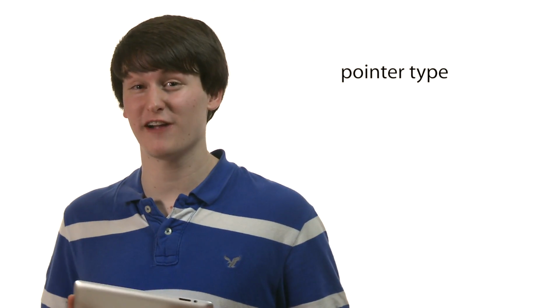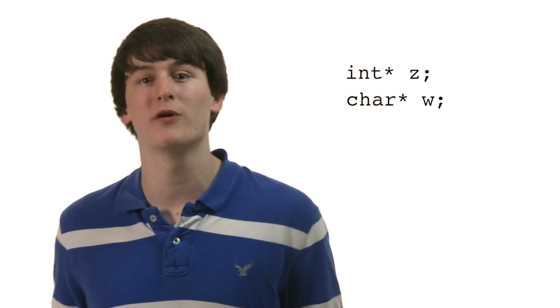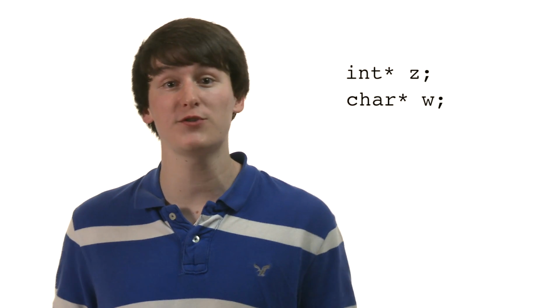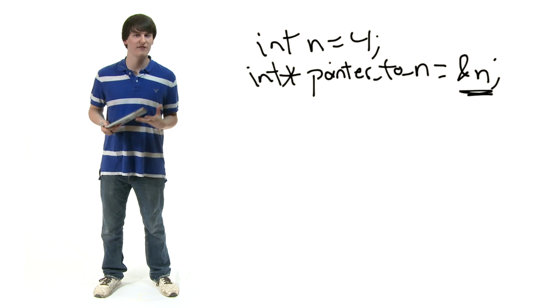As soon as you start seeing asterisks in the type, you know that you're dealing with pointers. Just like we can declare a variable as int x and char y, we can say int star z and char star w. Int star and char star are just new types for us to use. The location of the star can go anywhere before the variable name.